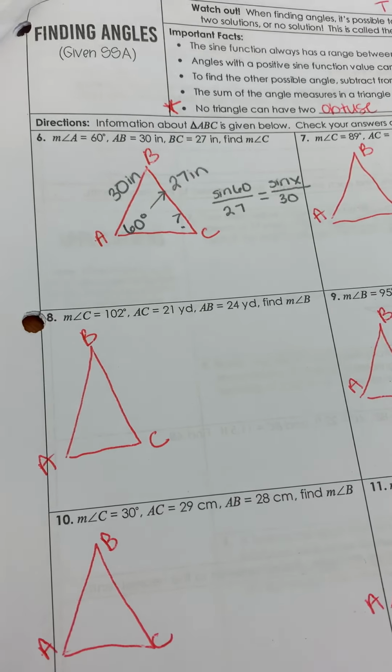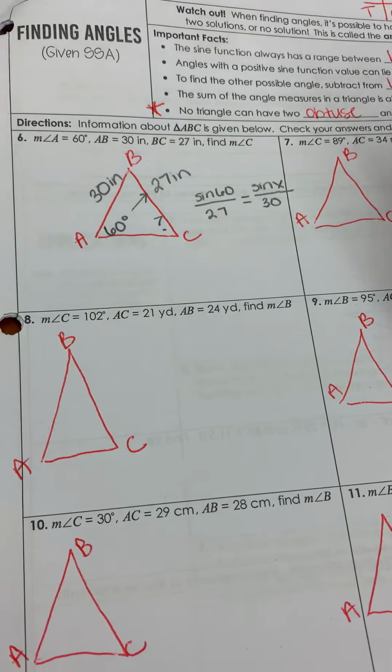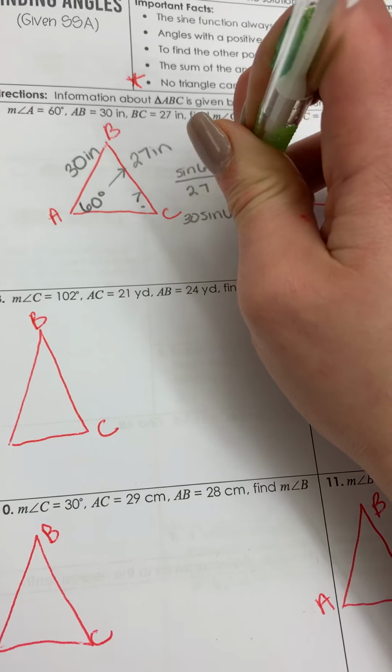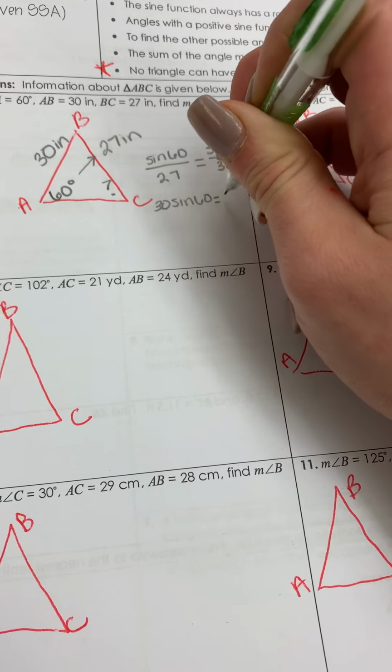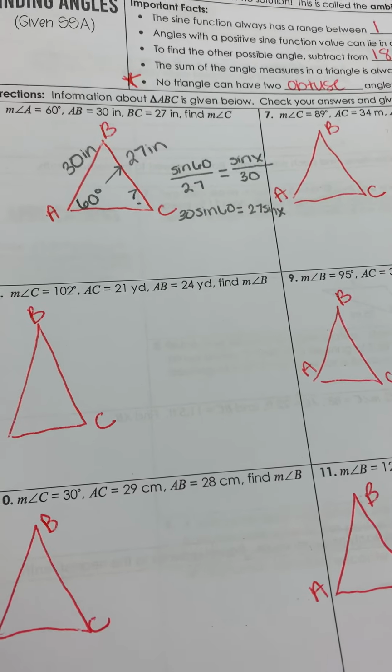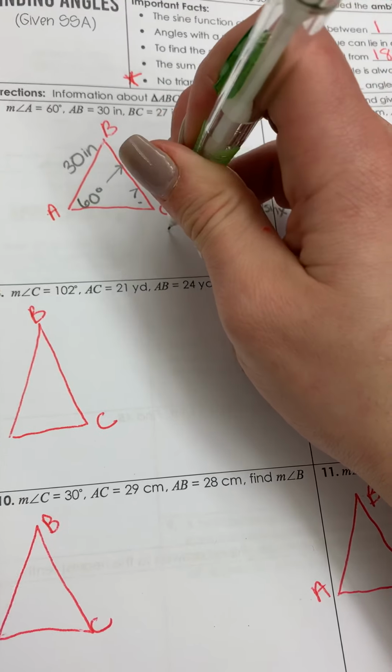I'm going to do the same thing we've been doing and cross multiply. So 30 sine of 60 equals 27 sine of x, and divide by 27.